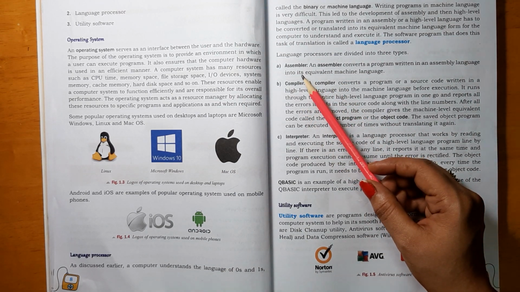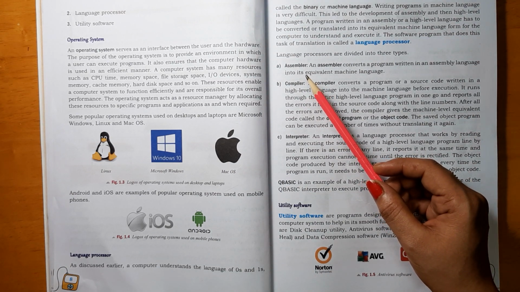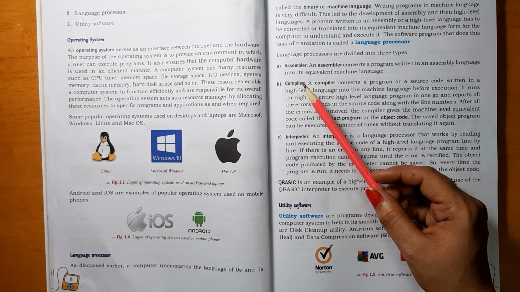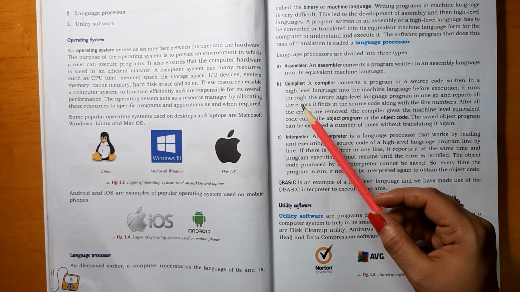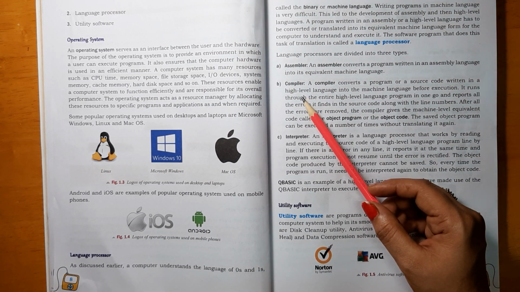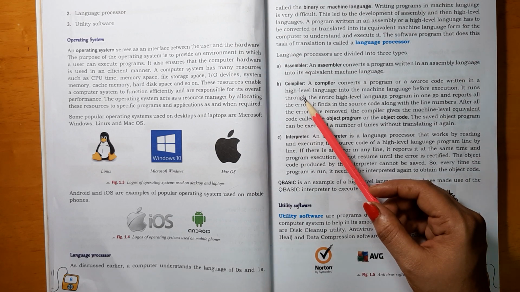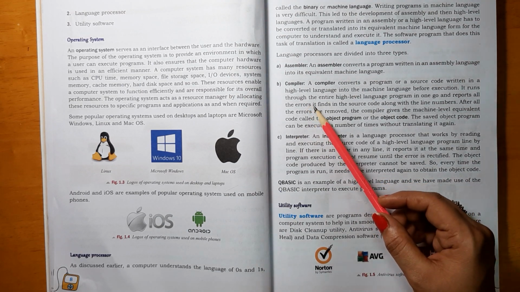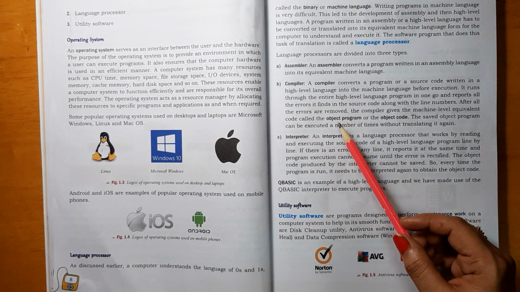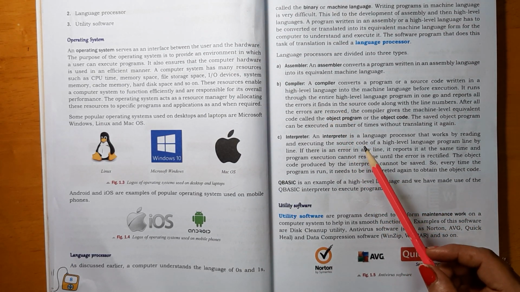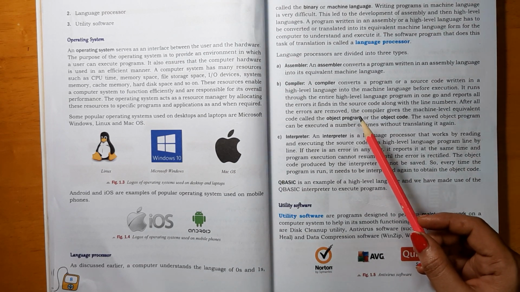An assembler converts a program written in an assembly language into its equivalent machine language. Okay, fine. Now, what about compiler? A compiler converts a program which is written in a high-level computer language into the machine language before the program's execution. Execution means the running of the computer program.